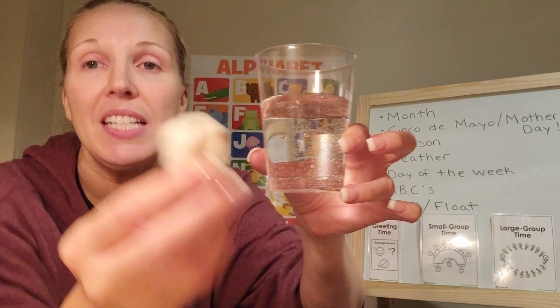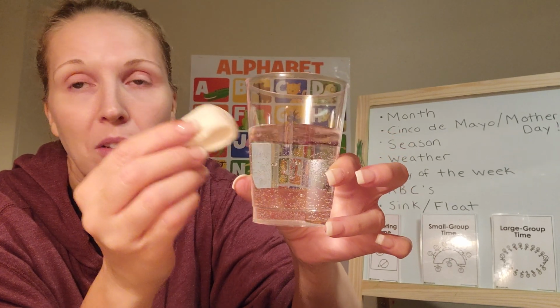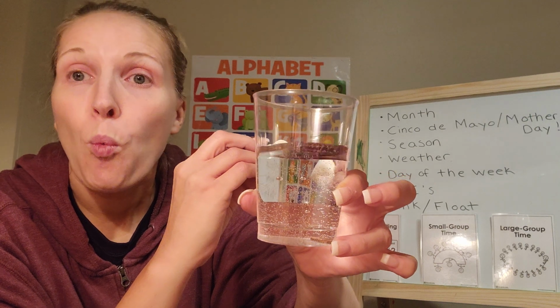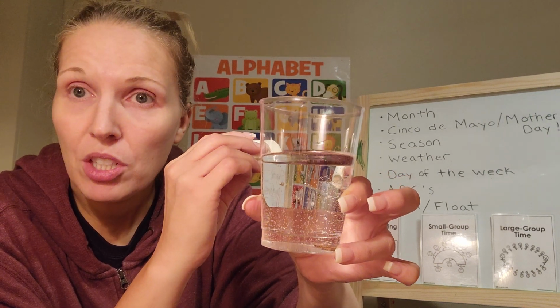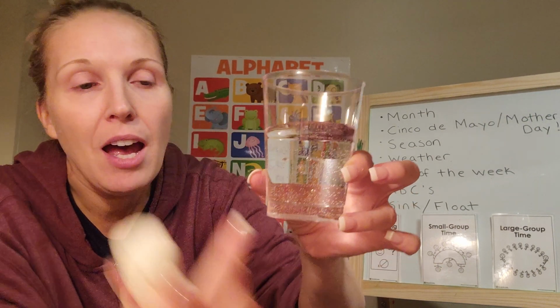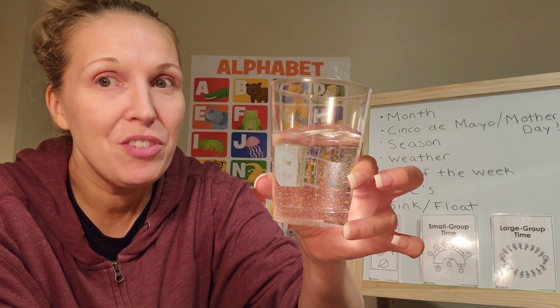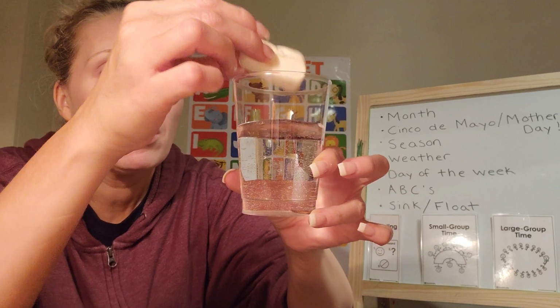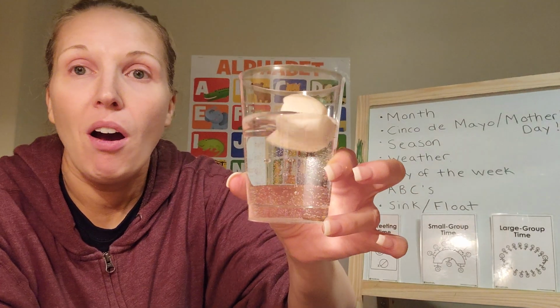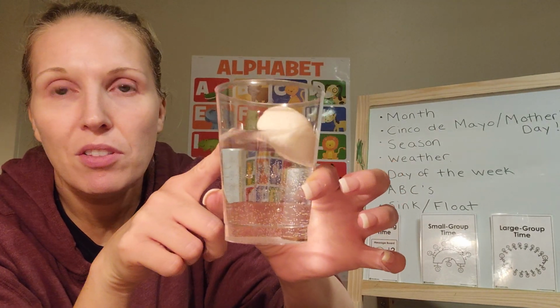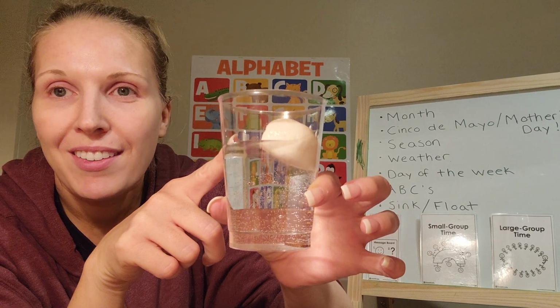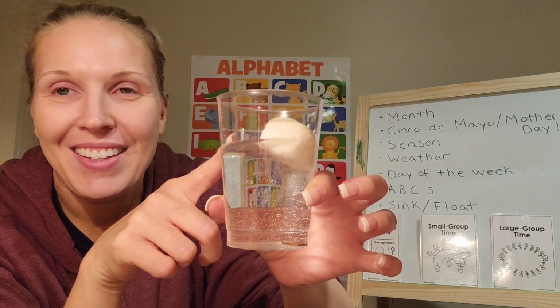Now I'm going to take my marshmallow and I'm going to put it into the water. What do you think the marshmallow is going to do? Is it going to stay on the top or is it going to sink to the bottom? Okay, let's find out if you're right. I'm going to put it into the water. Boom. Oh my goodness, look at that. It's floating on top. Is that silly?